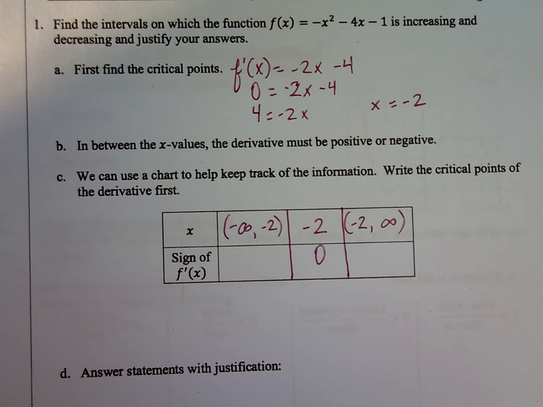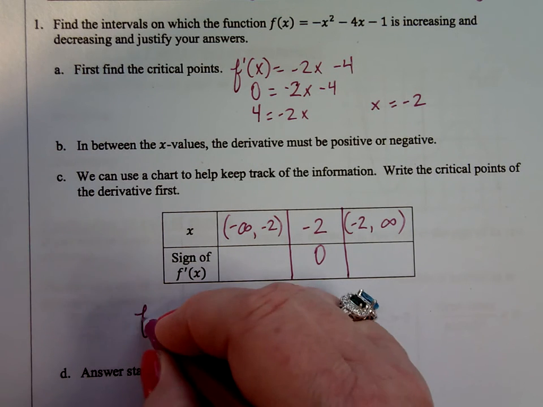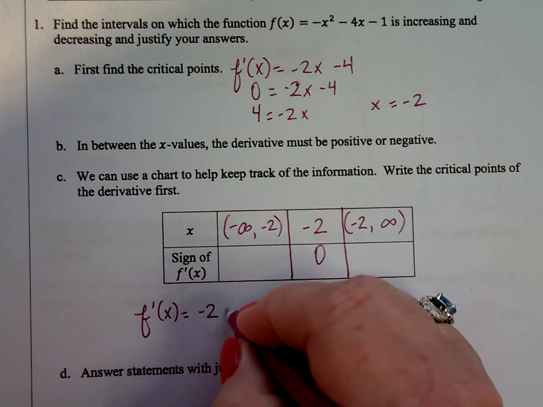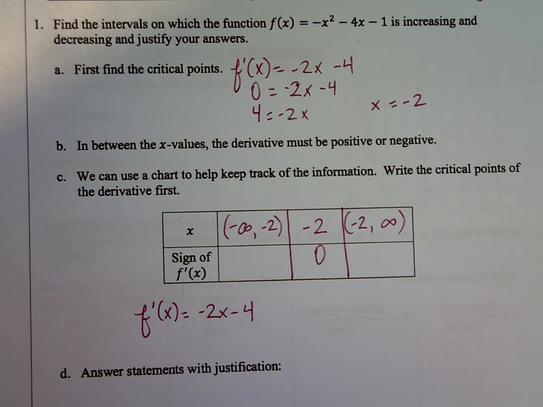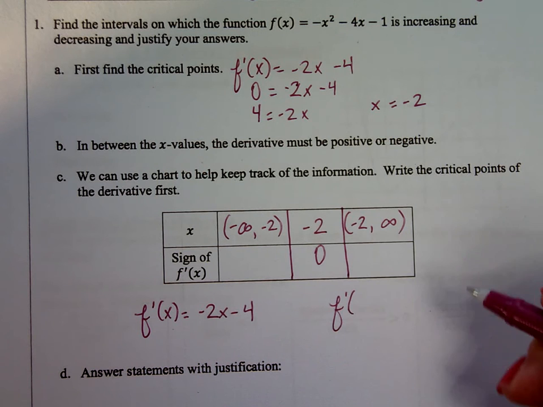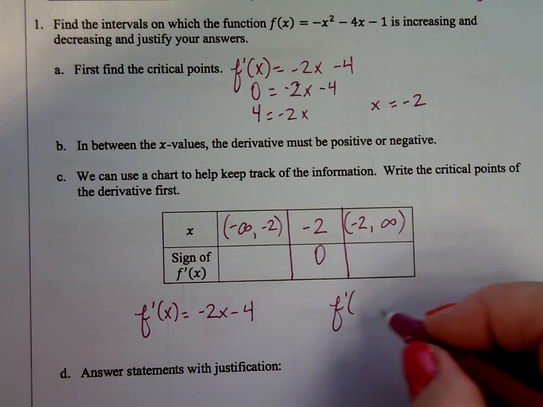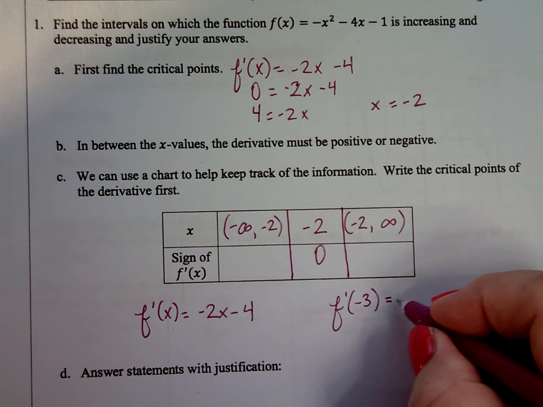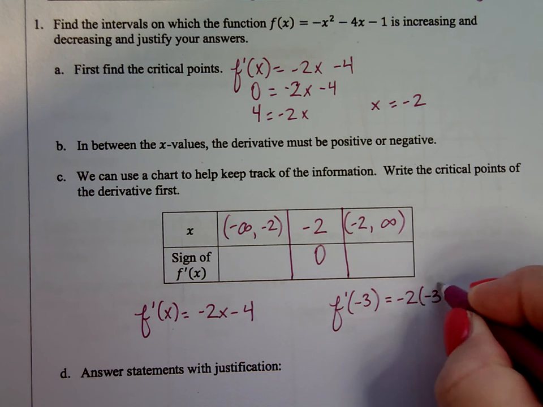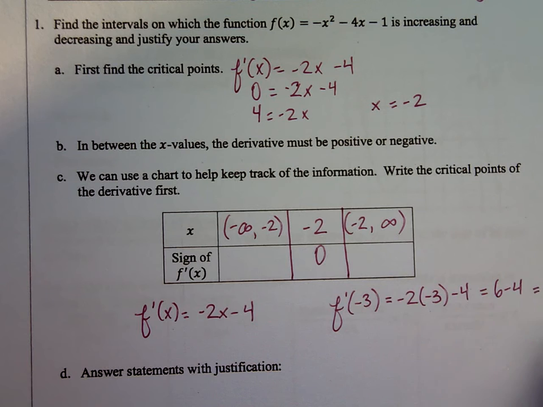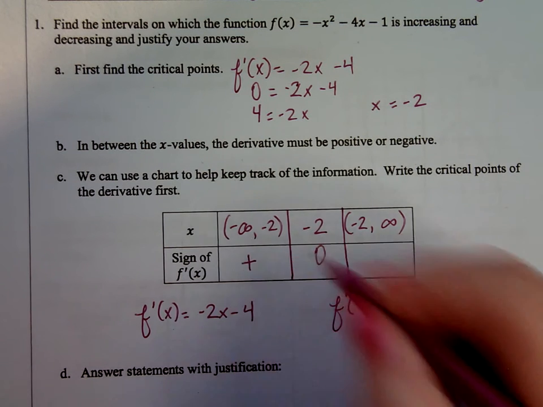So what you want to do is take your first derivative, f prime of x. We know what that is. It's negative 2x minus 4. And I want to test points to the left and to the right. You can pick anything you want. So say I go left of negative 2, I can go negative 3, right? That would be left. Plug a negative 3 in. Negative 2 times negative 3 is 6, minus 4 is 2. That's a positive. So all you have to do is say that that's a positive.